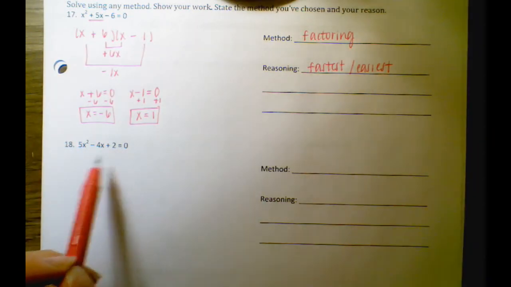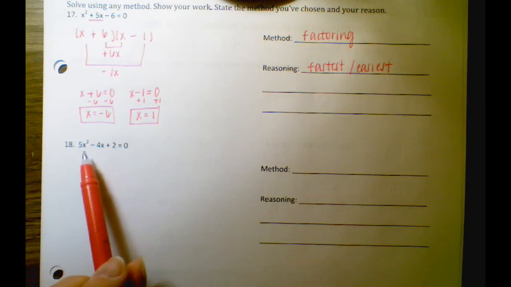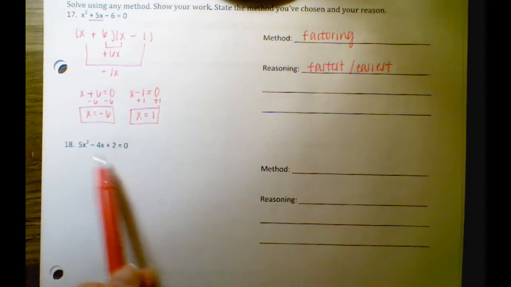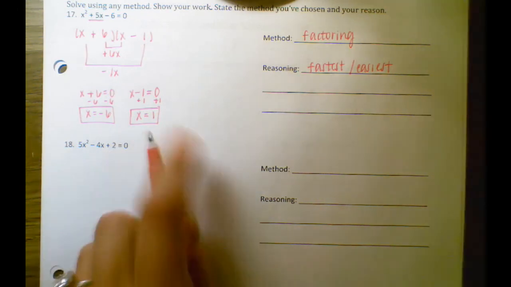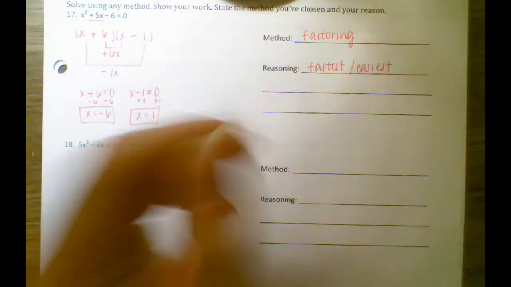All right, this one, I don't know if that's going to be factorable or not. That looks a little harder to factor. It's not in the form for the square roots, so I don't want to do that either. So graphing, I might be able to solve it by graphing, but I don't know if I'm going to get imaginary solutions or not. So I always know that completing the square and the quadratic formula work. So I'm going to choose the quadratic formula.